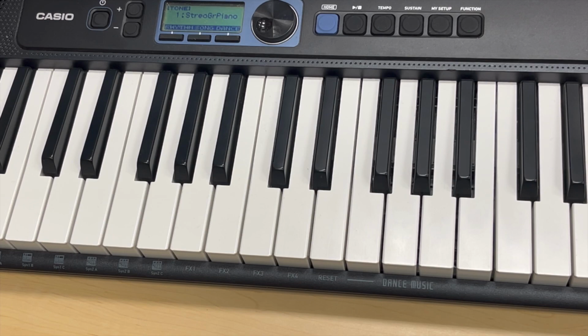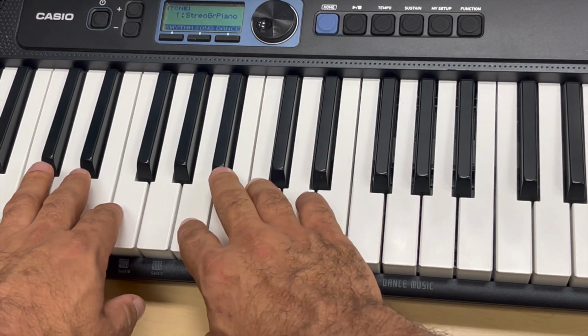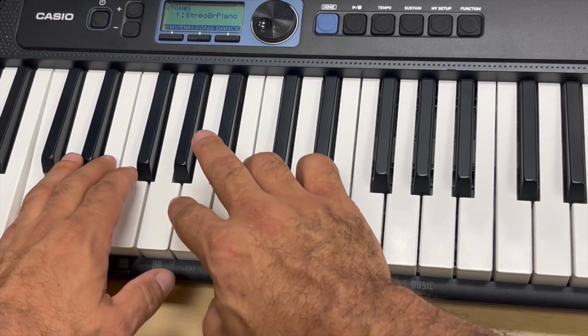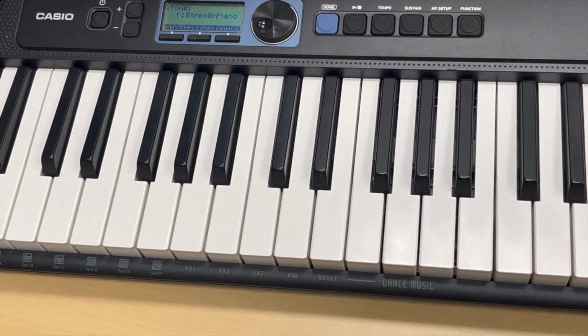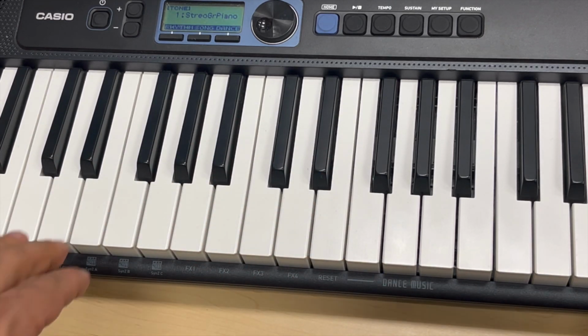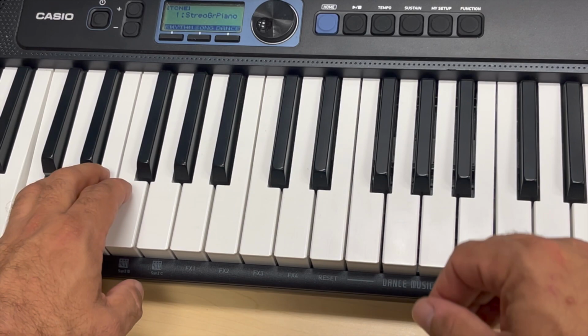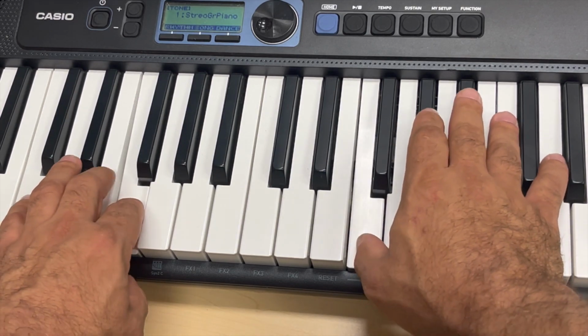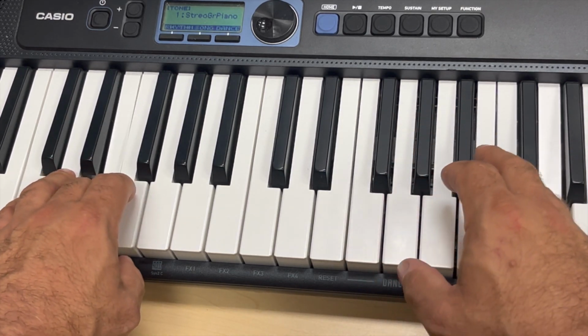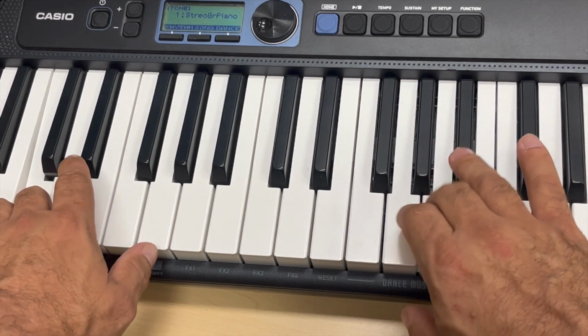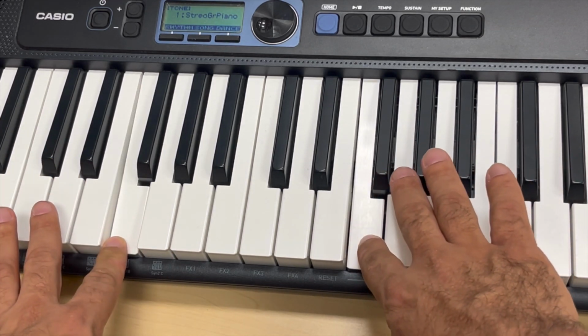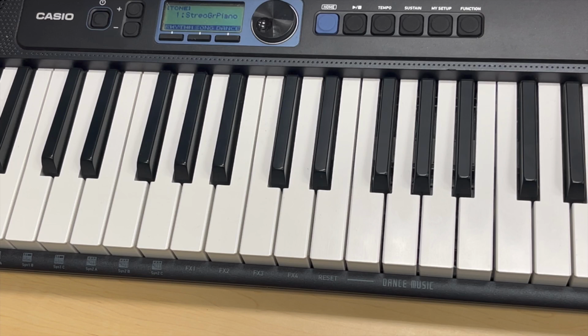The meter was 6. A meter of 6 almost sounds like you're skipping. 1, 2, 3, 4, 5, 6. Okay, the next one. The meter was 4.